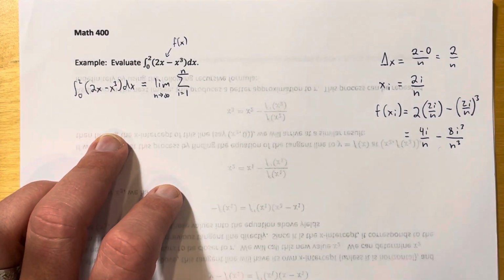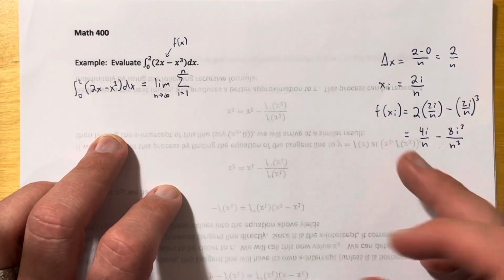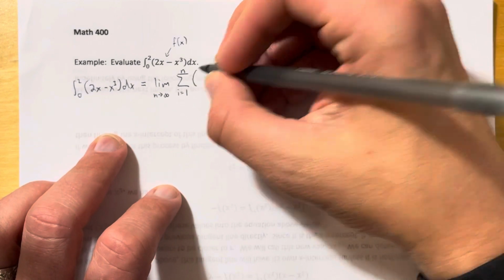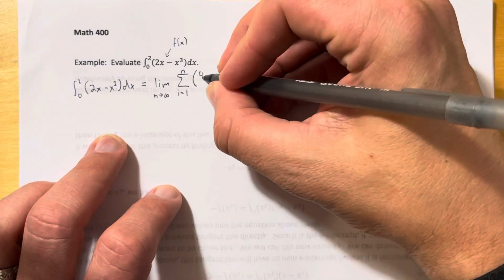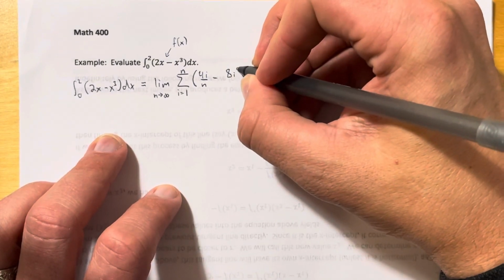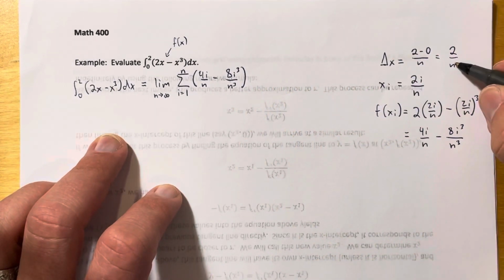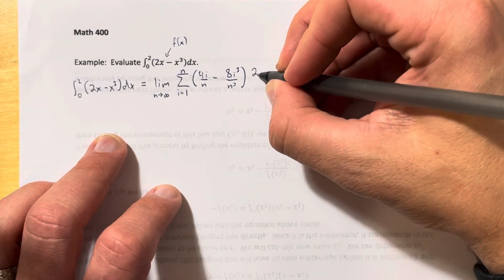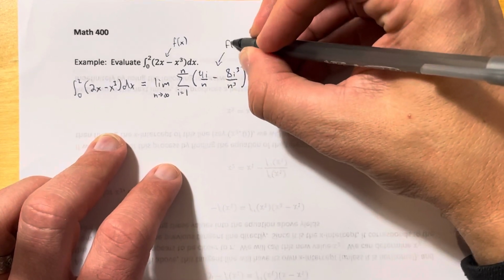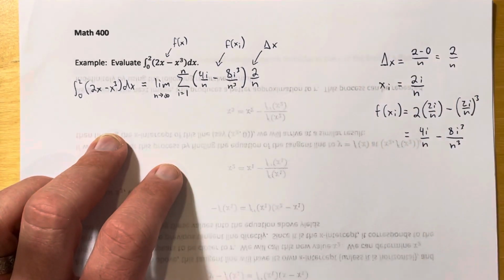Okay, so that f of xi, if I'm using my right endpoint method, I don't need to put a star up there. It would look like this: 4i over n minus 8i cubed over n cubed. And then I need to multiply by delta x, which is equal to 2 over n. So this is my f of xi, and this is my delta x right there.